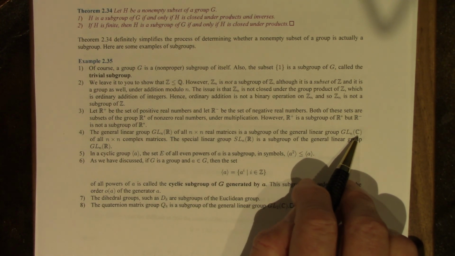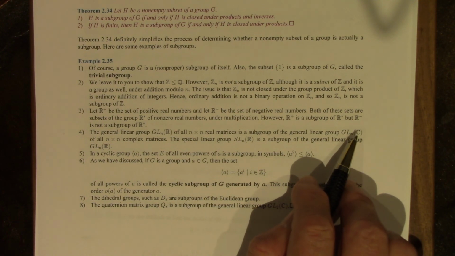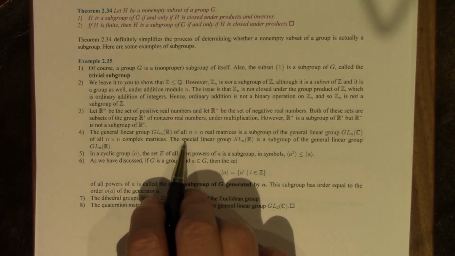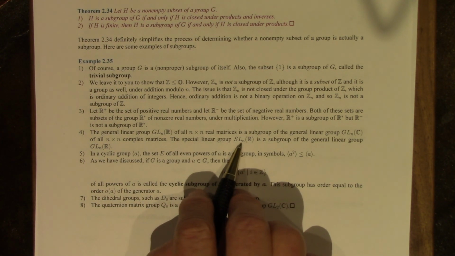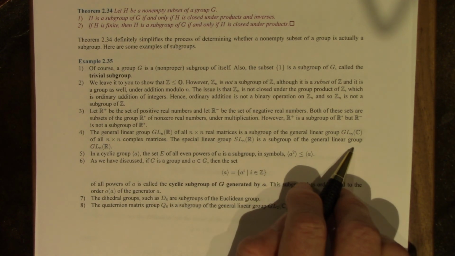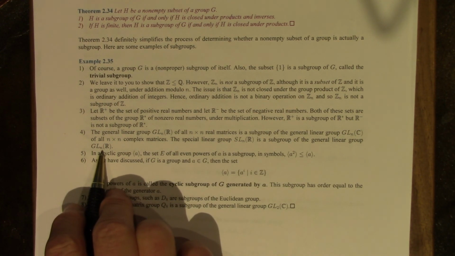Now, these are invertible matrices. The sum of two invertible matrices is not necessarily invertible. That's not an operation on this set. Multiplication is. Okay. The special linear group, SLN of R, is a subgroup of the general linear group, GLN of R.